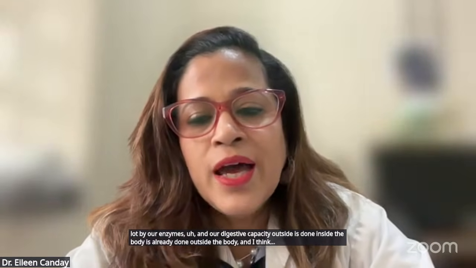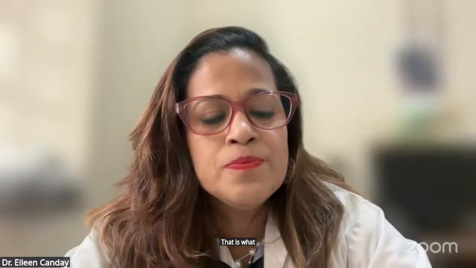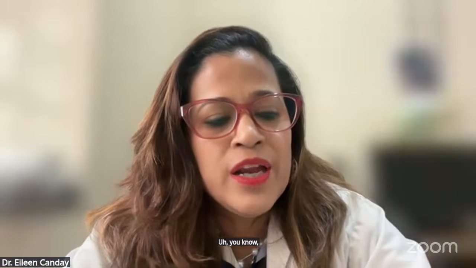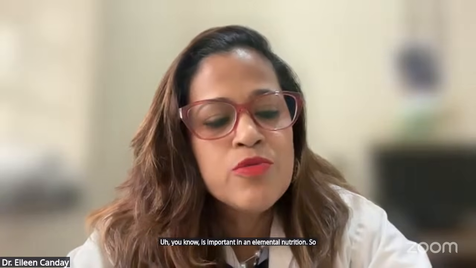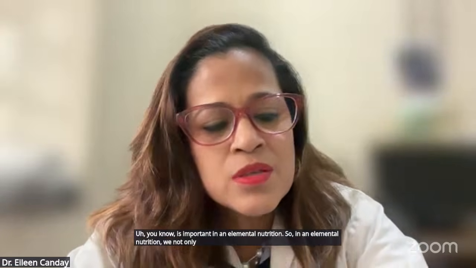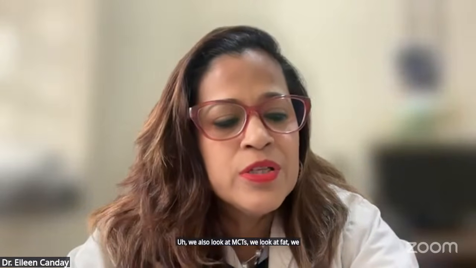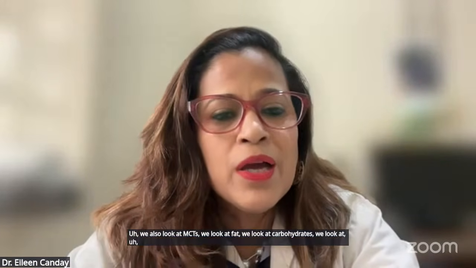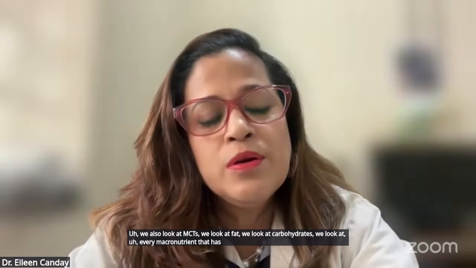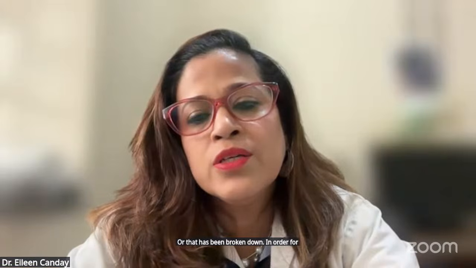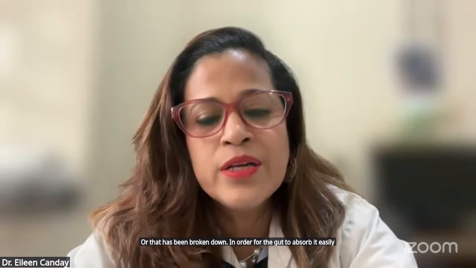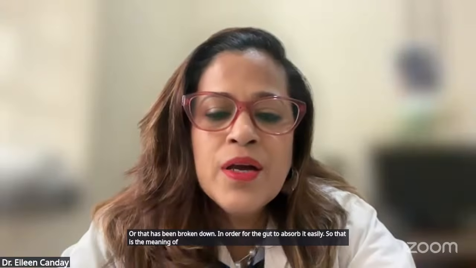And I think that is what is important in elemental nutrition. In elemental nutrition, we not only look at proteins, we also look at MCTs, fat, carbohydrates, every macronutrient that has been pre-digested or broken down in order for the gut to absorb it easily. So that is the meaning of elemental nutrition.